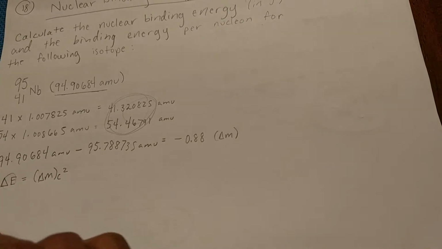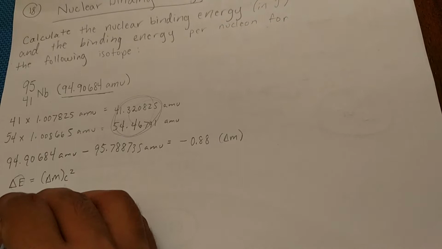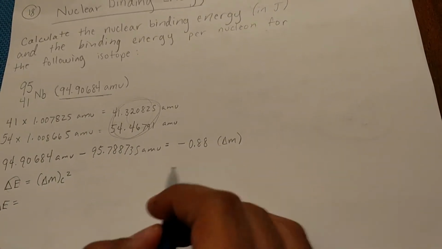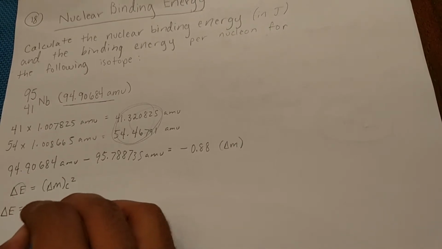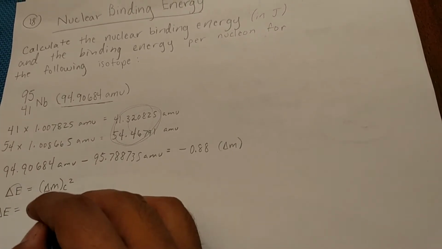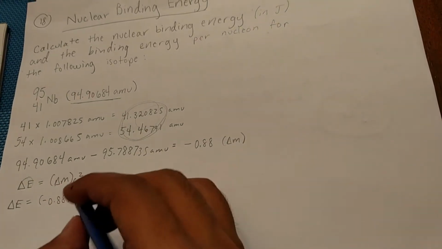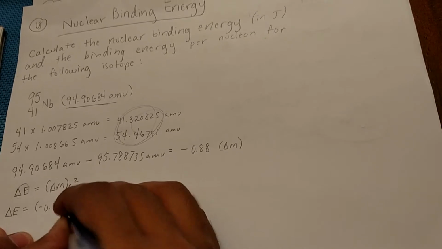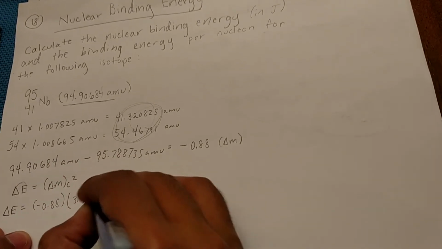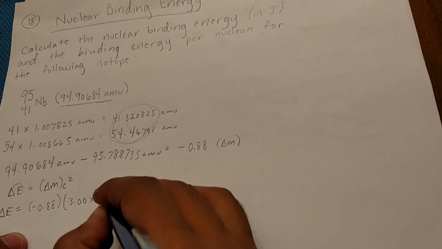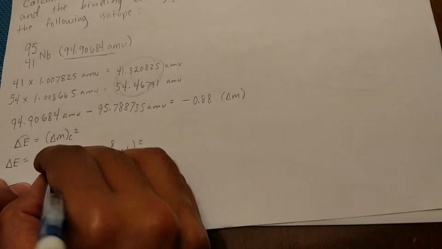We're trying to solve for delta E. To do that, we have delta E equals negative 0.88, because that's your delta M, times C squared, which is a constant that is already given to you, and that is 3.00 times 10 to the 8 meters per second squared.